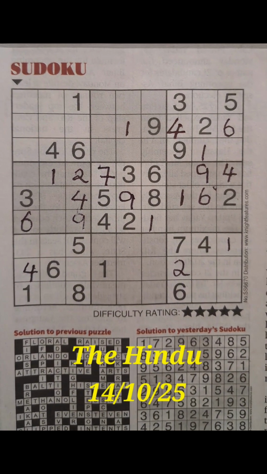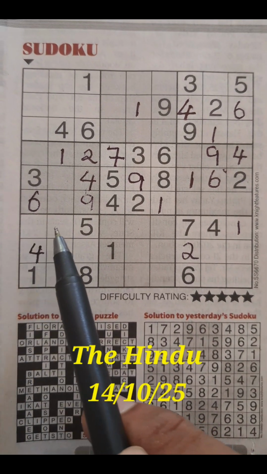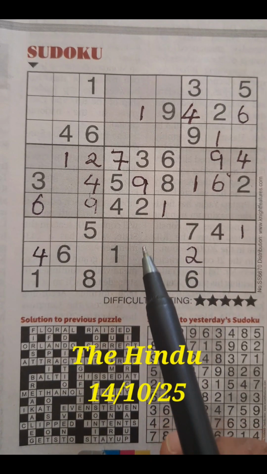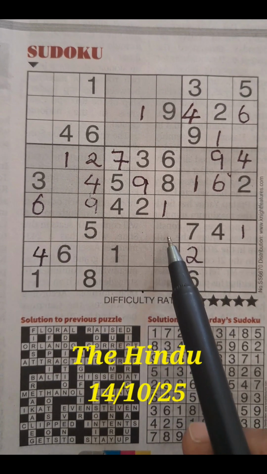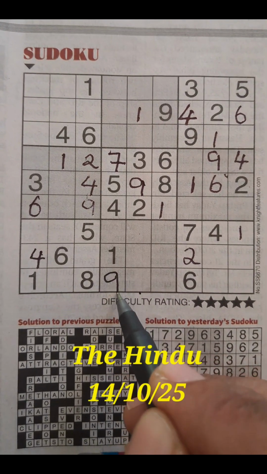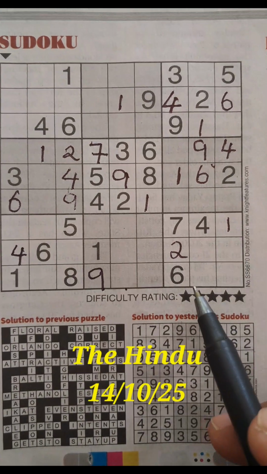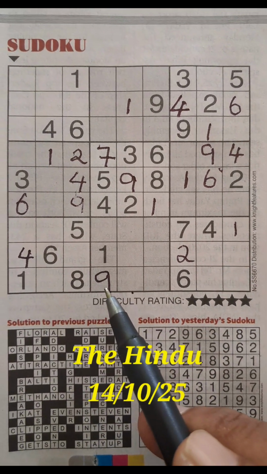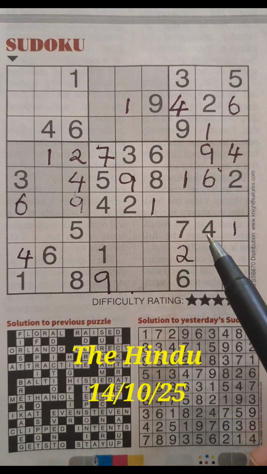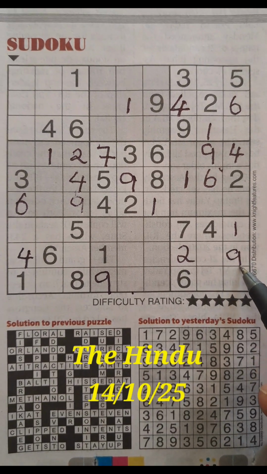Now earlier we have identified the place of 9 out here. So we cannot write 9 over here. 9 is also not possible out here. We cannot write 9 also over here. So the only place where we can write 9 is over here. Now if we look at this box, we can see a 9 over here, a 9 in this column. So the only place where we can write 9 is over here.